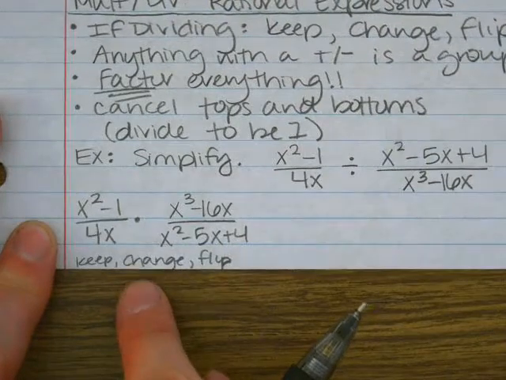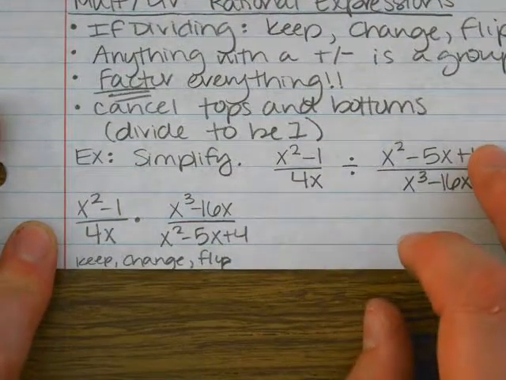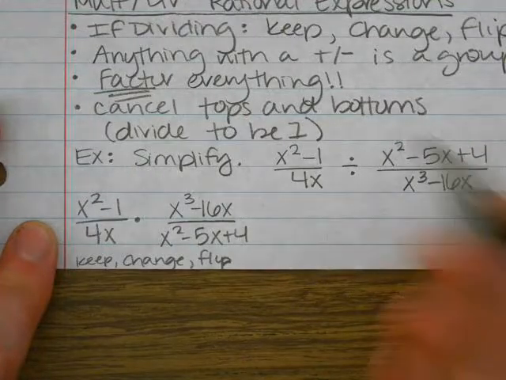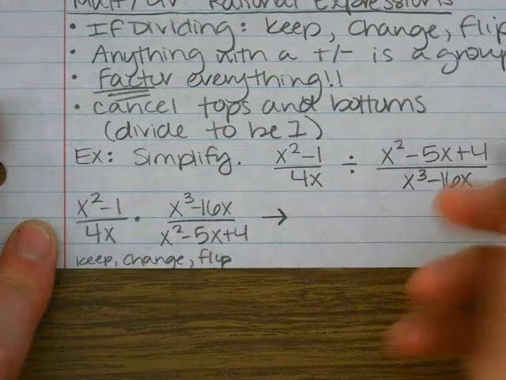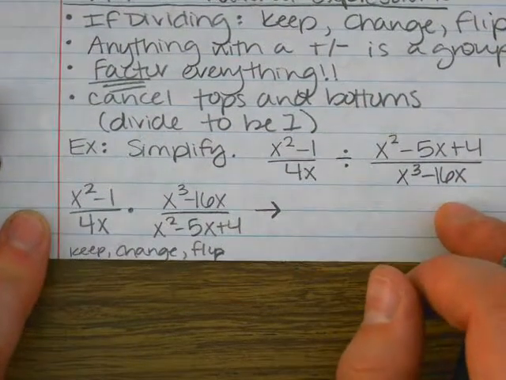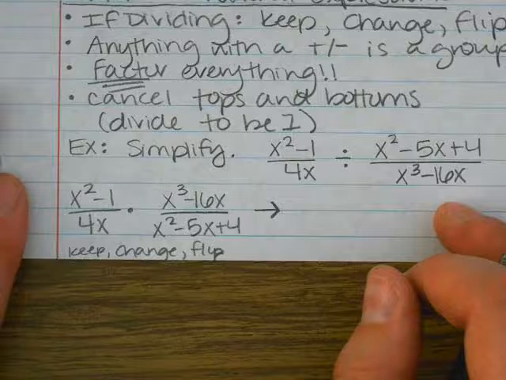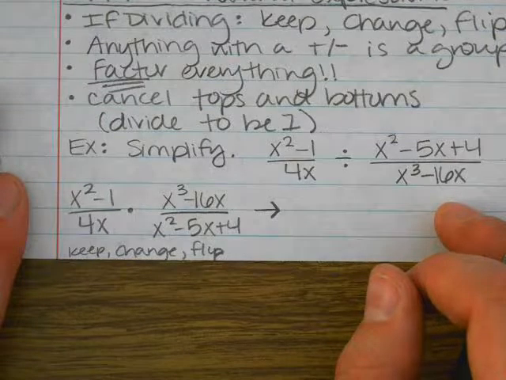All right, I went ahead and wrote keep, change, flip underneath to remind myself that's what I did. What do I do next? I've got to factor it, right?